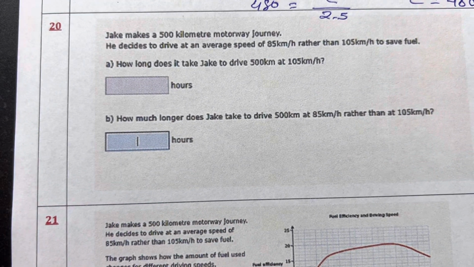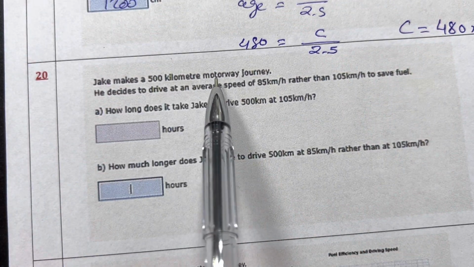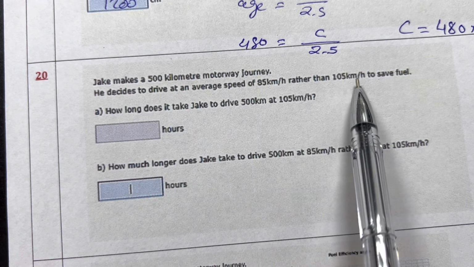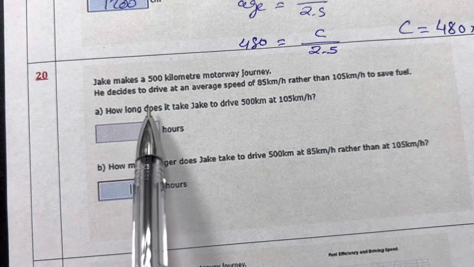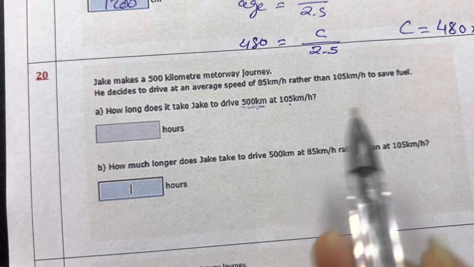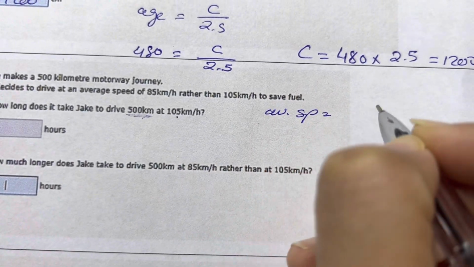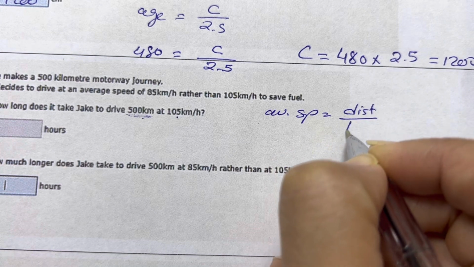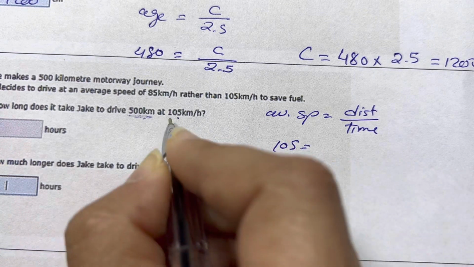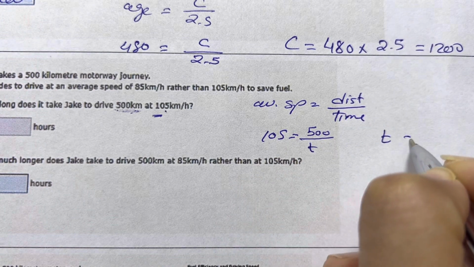Okay, for the last question, Jack makes a 500 kilometer motorway journey. He decides to drive at an average speed of 85 kilometers per hour rather than 105 kilometers per hour to save fuel. How long does it take Jack to drive 500 kilometers at this average speed? We said before that the average speed equals the distance over the time.